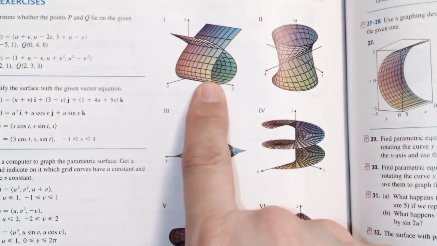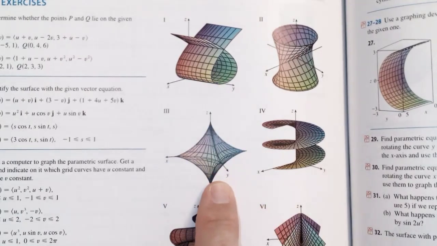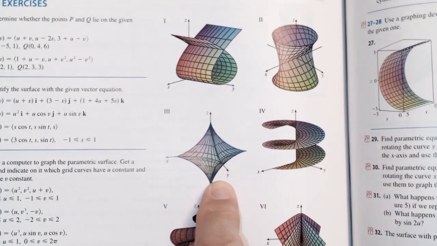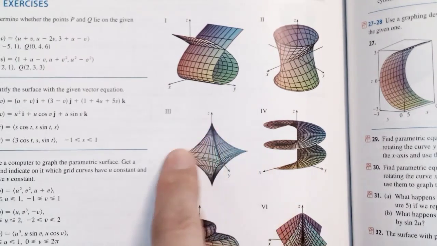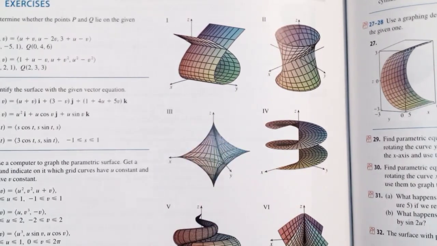This surface self-intersects. This is a three-dimensional version of a curve we did in Calc 2, where we found, and we did it for the arc length, that asteroid shape with the curved sides. It was one of our parametric examples.